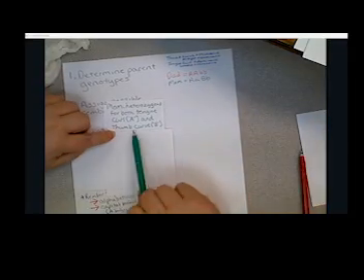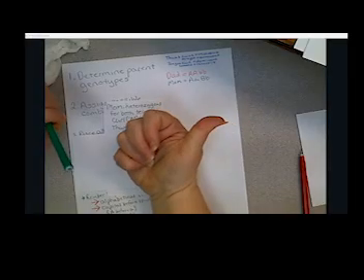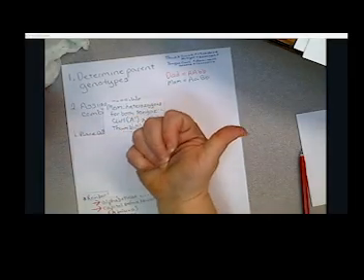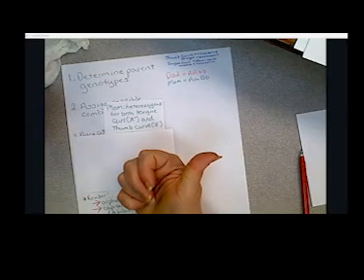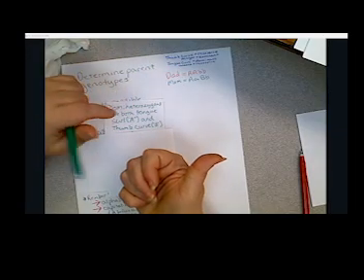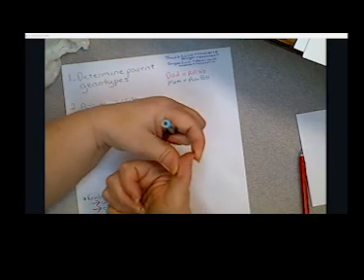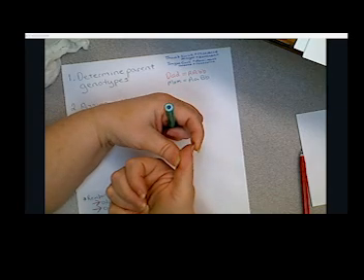The thumb curve, so that is the hitchhiker's thumb. So you can see how my thumb kind of curves back here. The thumb curve is recessive. So if you have dominant, your thumb is going to be straight. So I don't know if I can even make mine do it straight like this. I have to force it to do it.